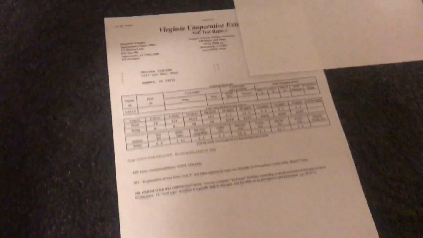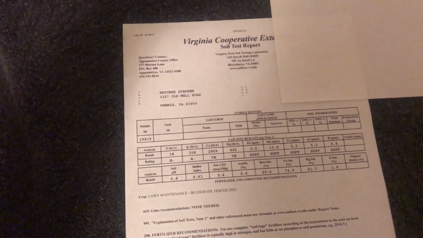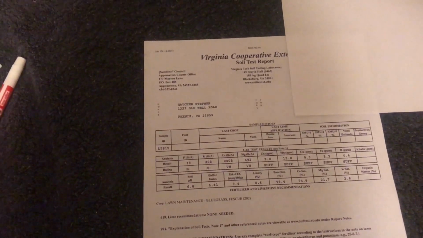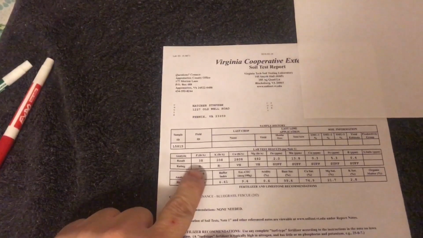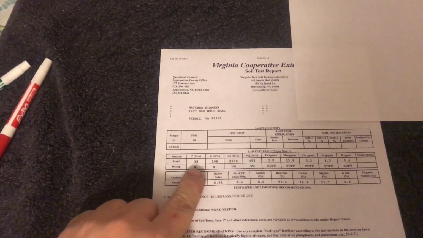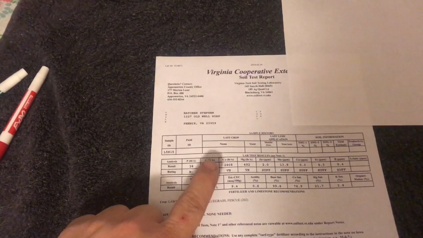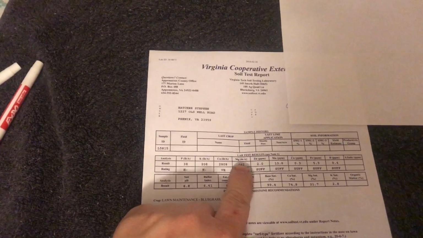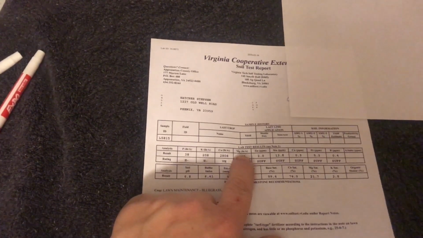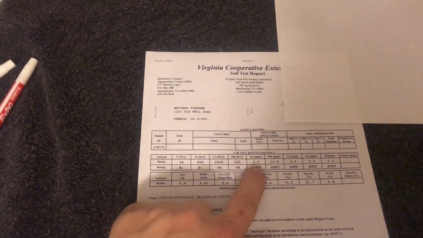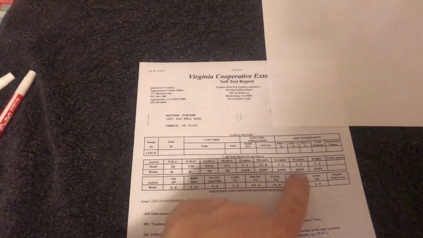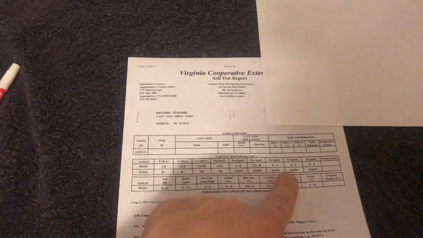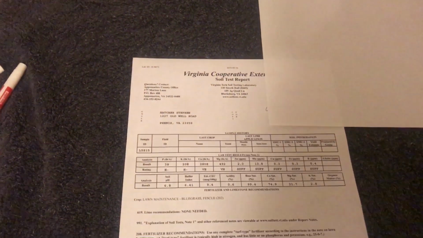So what I have here is a soil test, and this one happens to be the way that Virginia Tech does it. If you look, our macronutrients, phosphorus, potassium, calcium, magnesium are represented in pounds per acre. But when we get into the micronutrients, they are represented in parts per million. You know, zinc, manganese, copper, iron, boron.